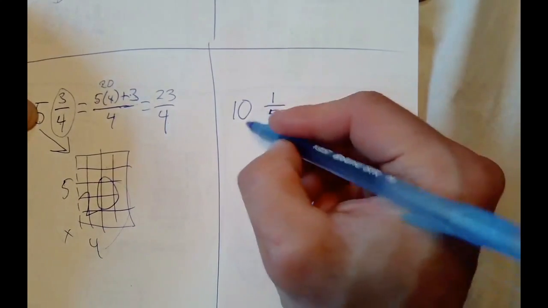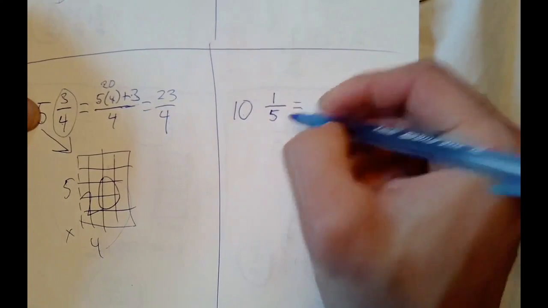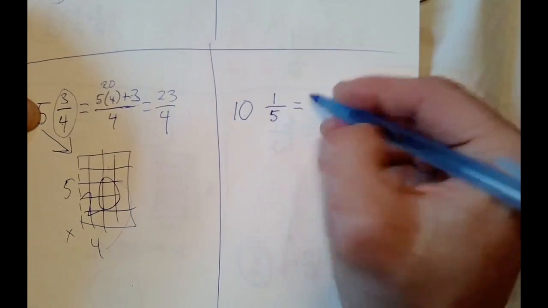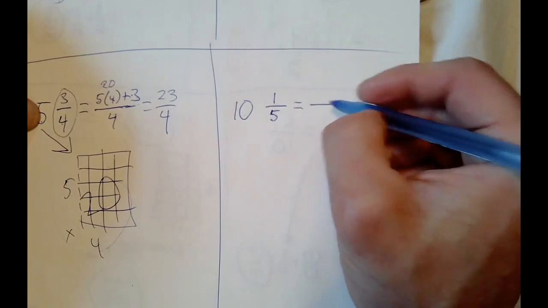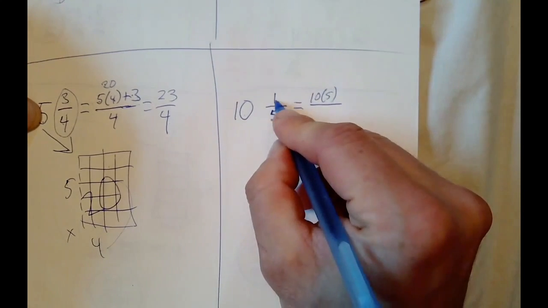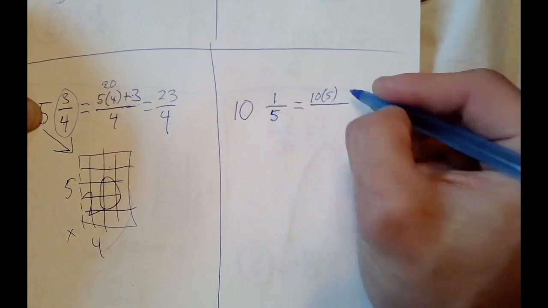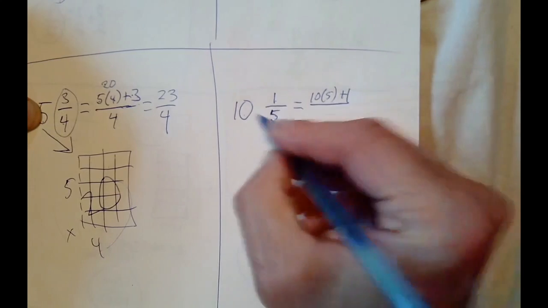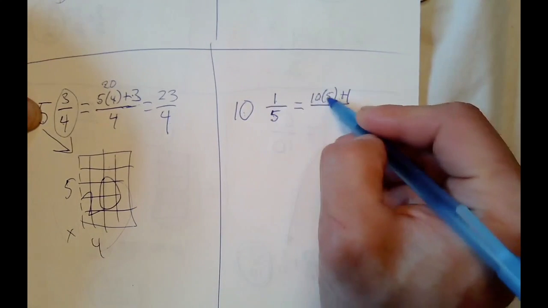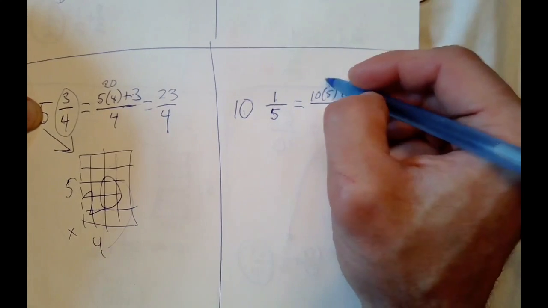Well, I've got 10 wholes times 5, because each of those wholes has 5 pieces. So 10 times 5, plus I have 1/5 as part of this fraction here. So 10 wholes, each one has 5 pieces, plus I already have one right here. So 10 times 5 plus 1.